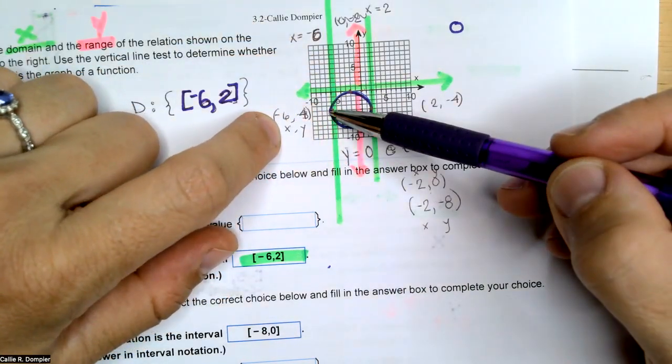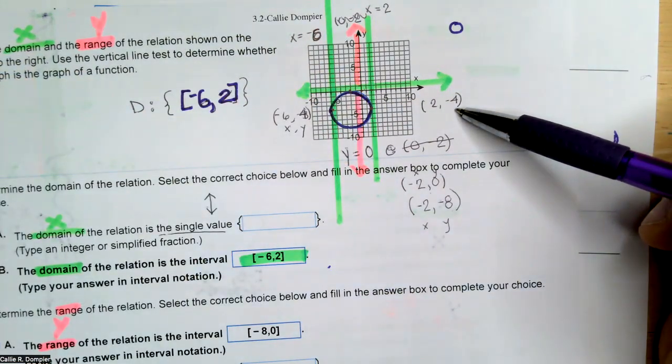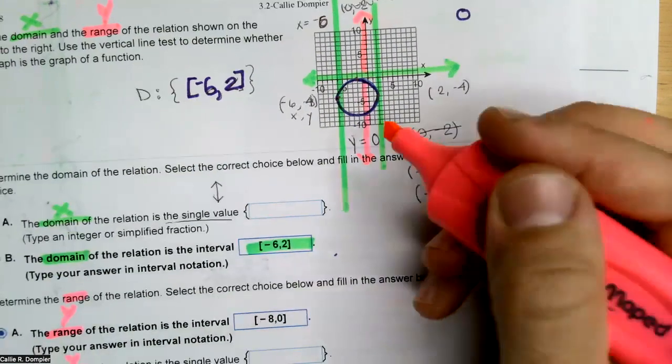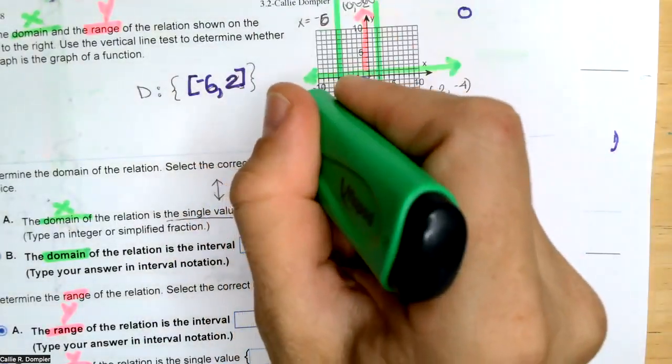This is the point negative 6, negative 4. This is the point 2, negative 4. So my y's here are what is important. For these 2 points, my y's are what is important, 0 and negative 8. For these 2 points, my x's are what's important, this negative 6 and the positive 2.